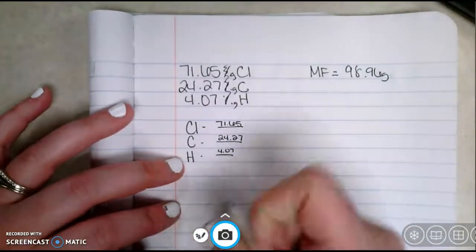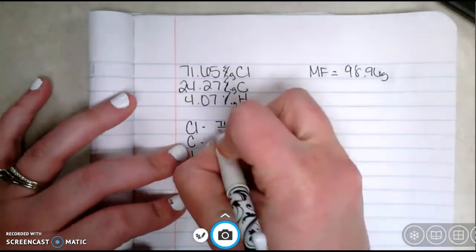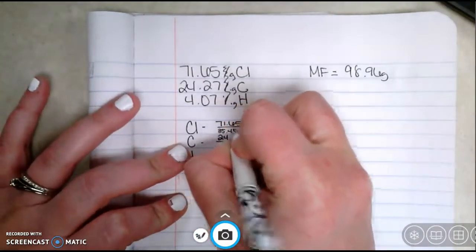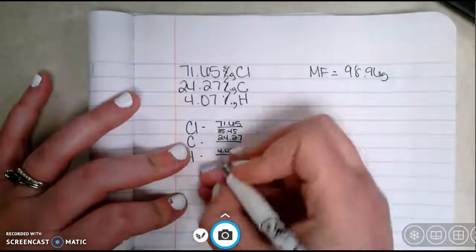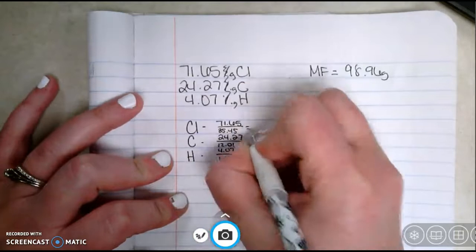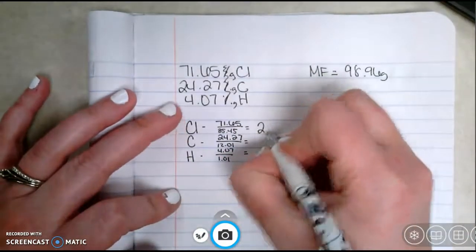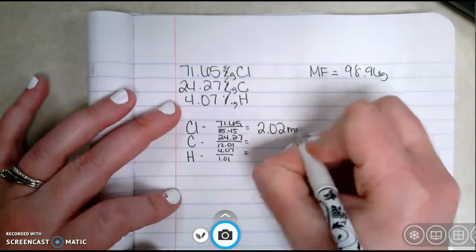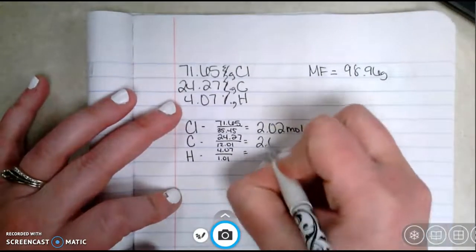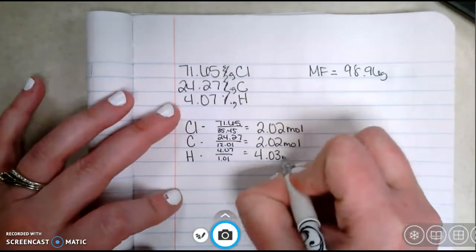My chlorine, looking at my table, is 35.45, my carbon is 12.01, and my hydrogen is 1.01. So when I plug all that into my calculator, I'm going to get roughly 2.02 moles here, roughly 2.02 moles here, and roughly 4.03 moles here.